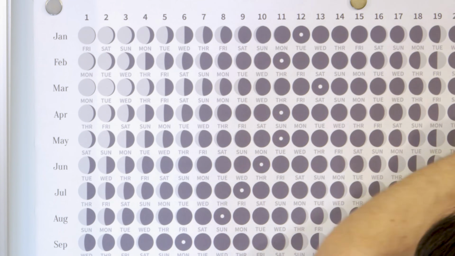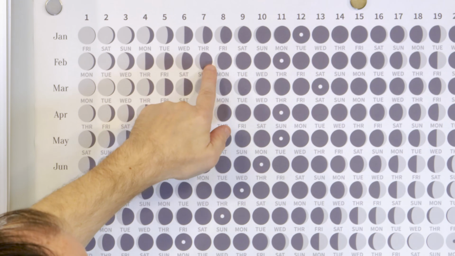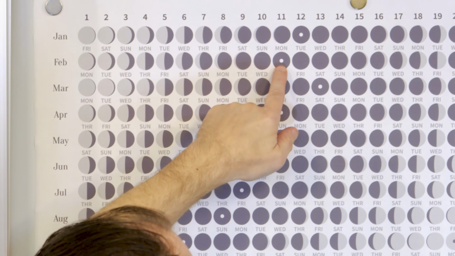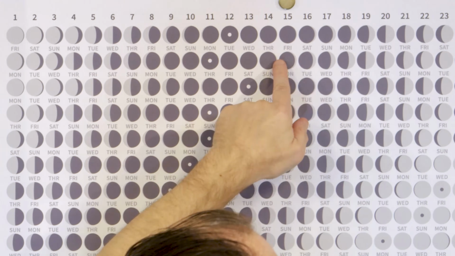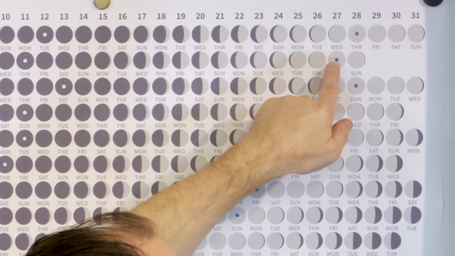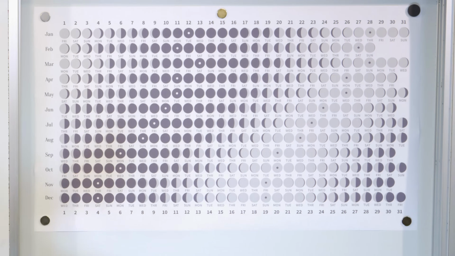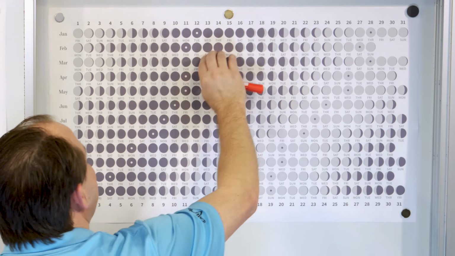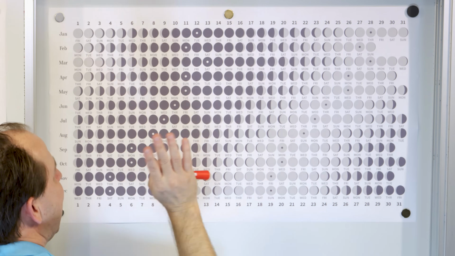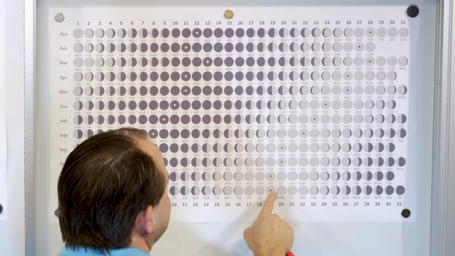This is getting smaller and smaller. And then we have a thin crescent, and then we get to a new moon. And then we go back over here, and we're getting more and more illuminated back to a full moon again. So you see this process is happening over and over again. So you can look at a glance and see that the new moons are happening kind of on this diagonal here, and the full moons are happening kind of on this diagonal, the dots here.